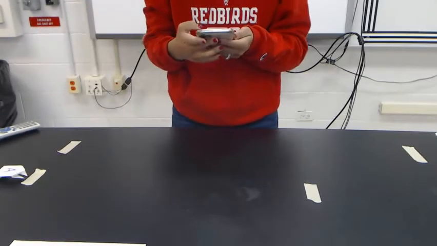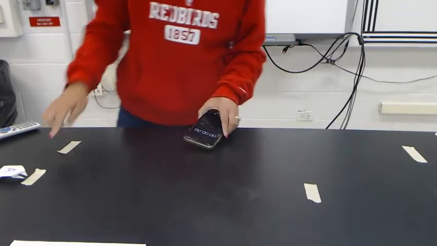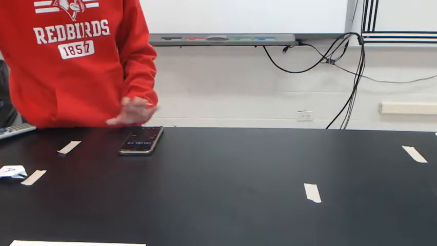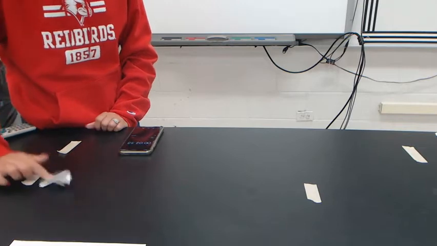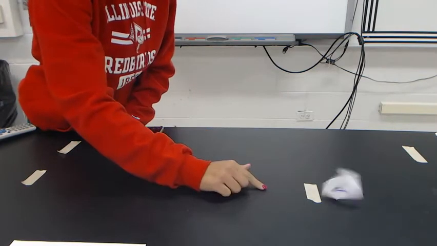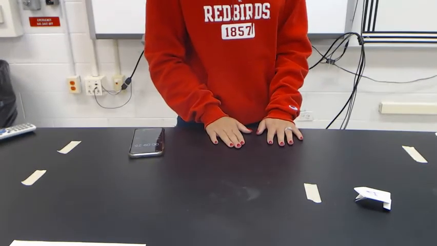Okay, so I'm going to go ahead and time my frog jumping from the start line to the finish line. Okay, so my first time is 9.25.